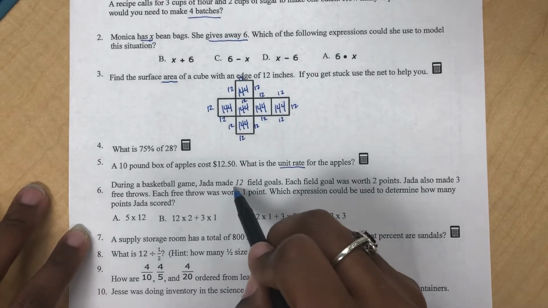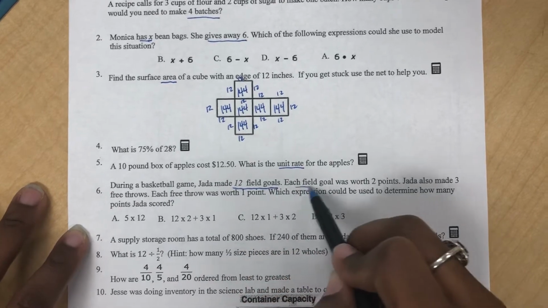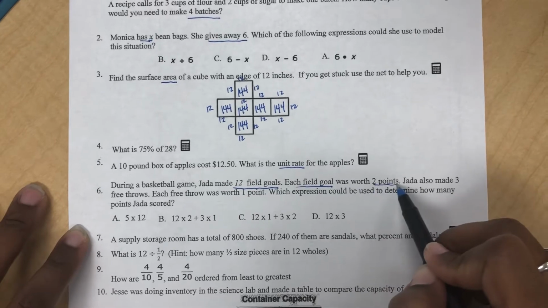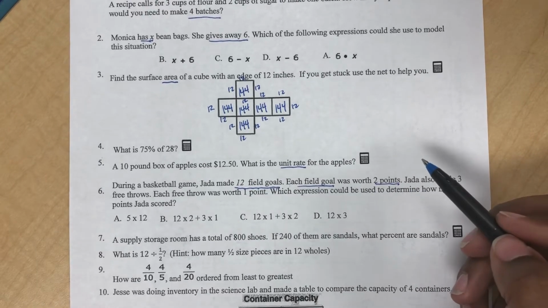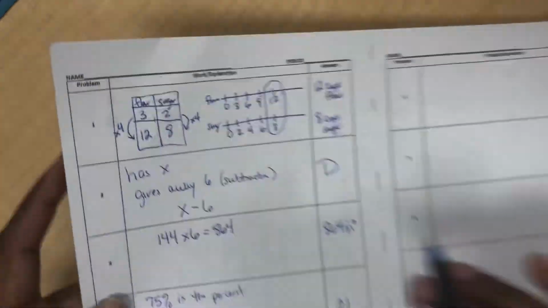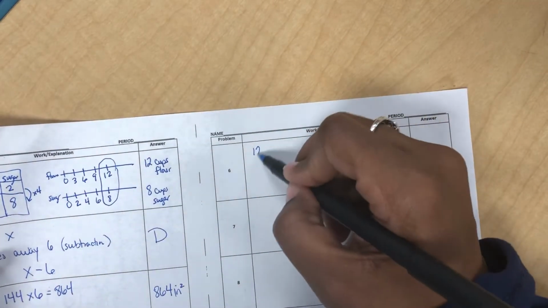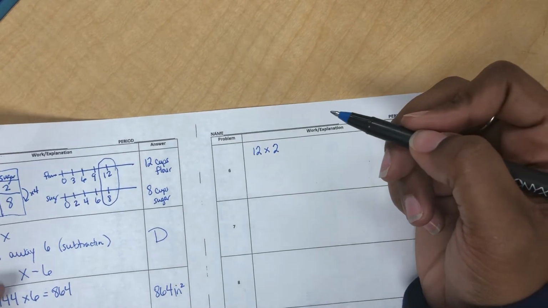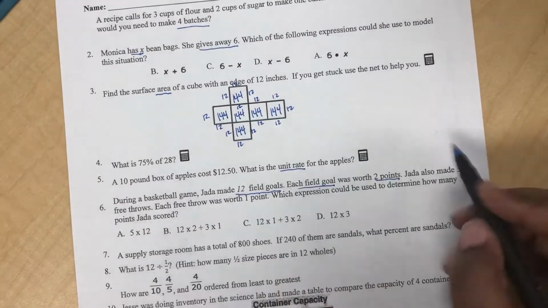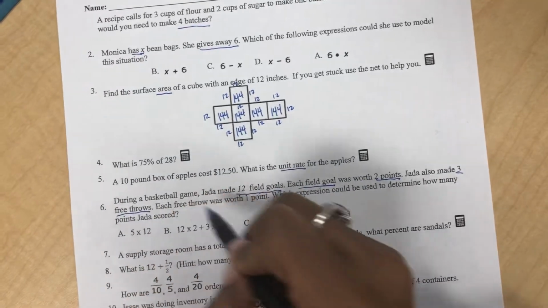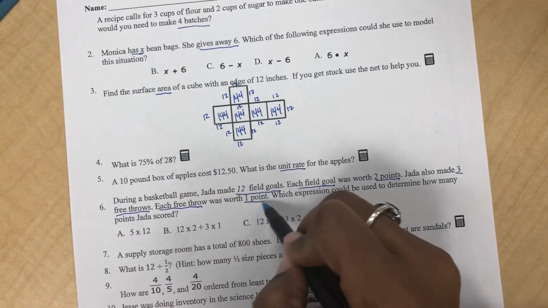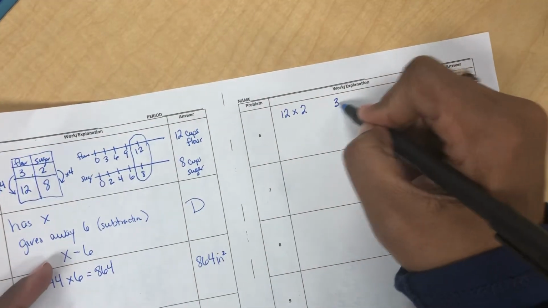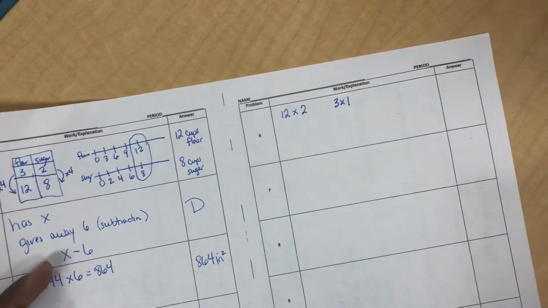Well, I know she made 12 field goals and each field goal was 2 points. So I know initially that's got to be 12 times 2, because she made 12 and then each one was 2 points. And then the next thing that happened in the problem is it said that she made 3 free throws and each free throw was 1 point. So now, in addition to that, she did 3 free throws and each of them was worth 1 point.